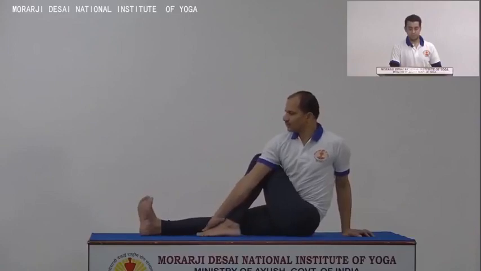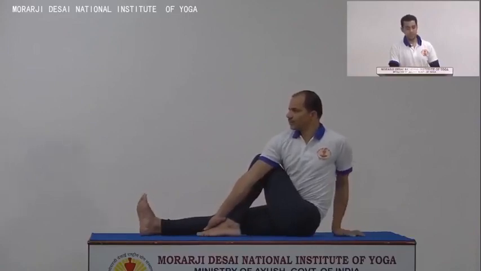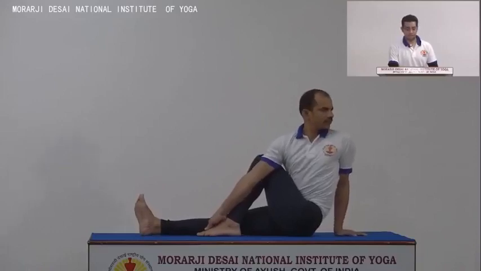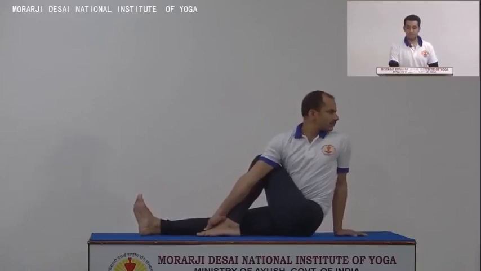Inhale, stretch up the back. Exhale, twist your head and body towards the left side. You can see the alignment, opening of the thoracic region. Very good. Relax your toes of the other foot. Slowly come back with inhalation and relax in Vishramasana.